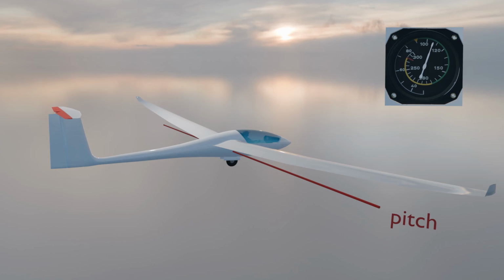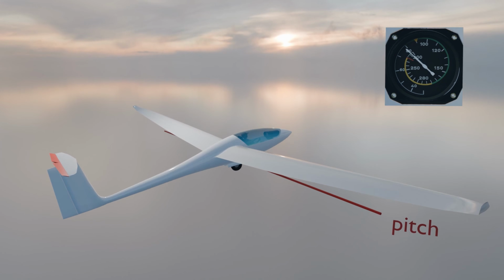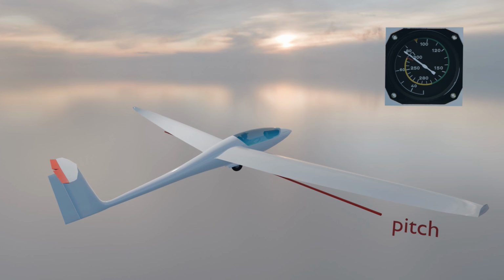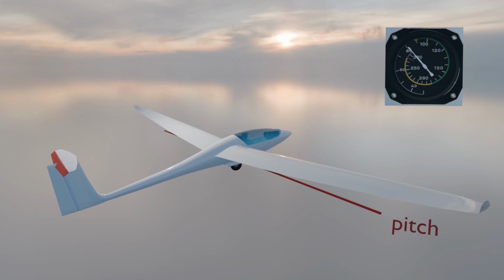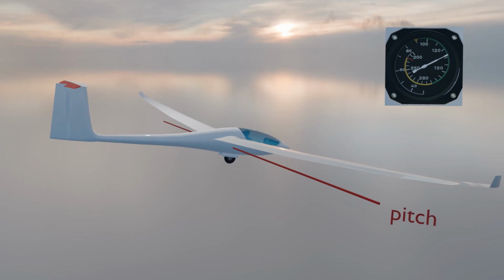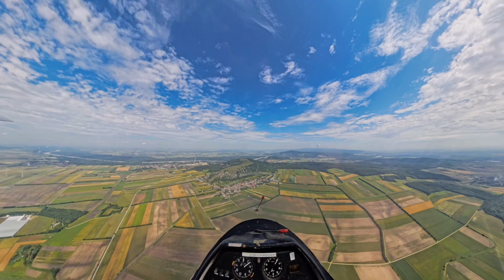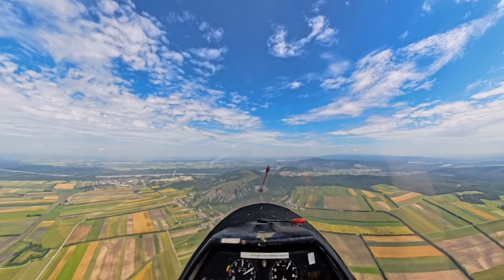There is a direct relationship between attitude and airspeed. Raising the nose slows us down. However, be careful not to get too slow, or we risk entering the stall region. Conversely, the more we lower the nose, the faster we go, and we also descend more rapidly. With experience, we can also hear the difference in airspeed through varying intensities of wind noise.